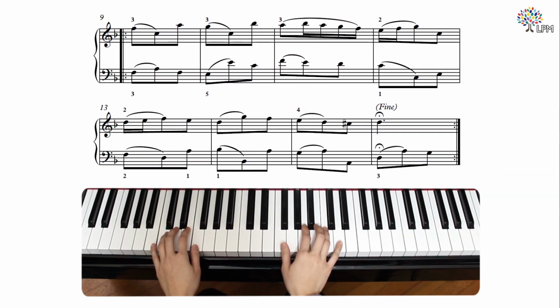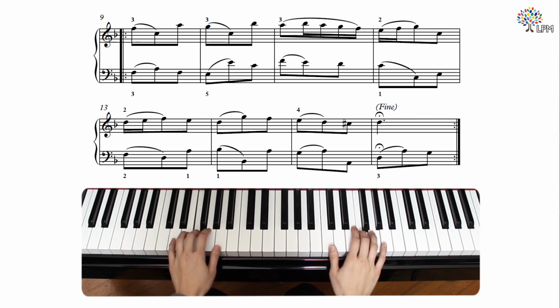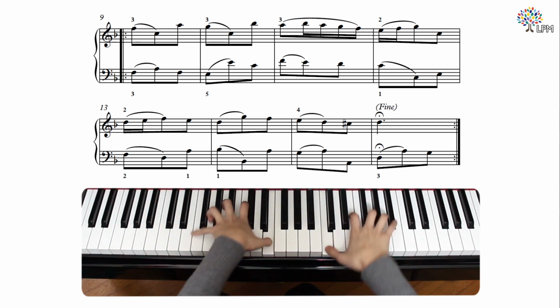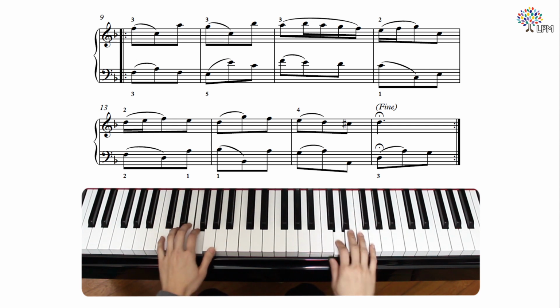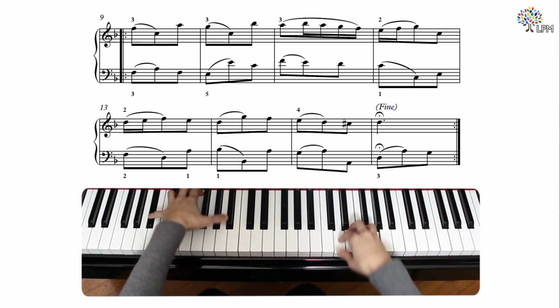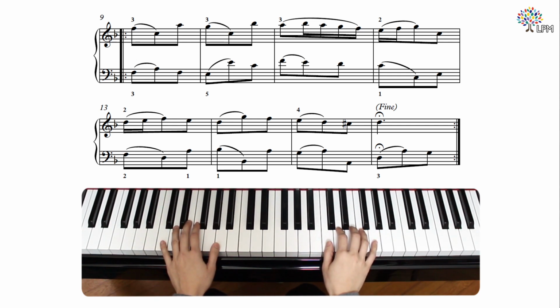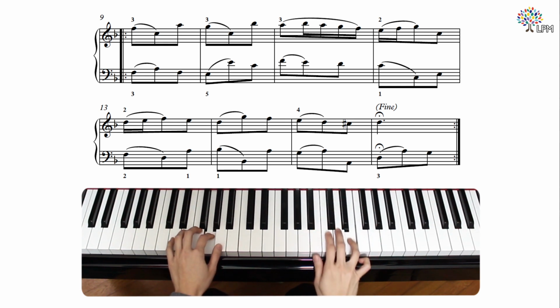After the A section is repeated, the B section continues on in F major. Here in measures 15 and 16, we move back to D minor.